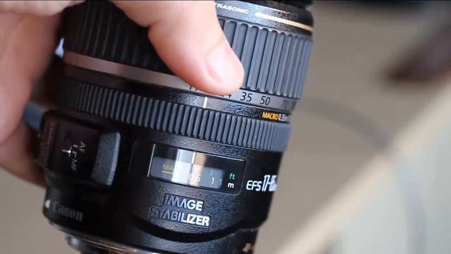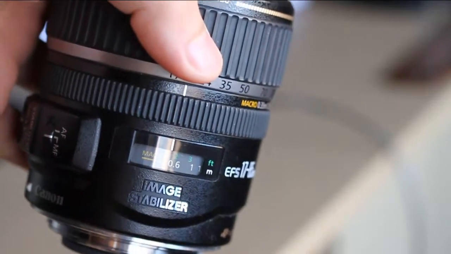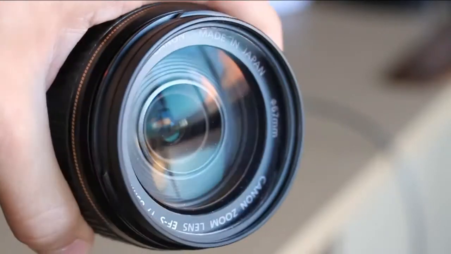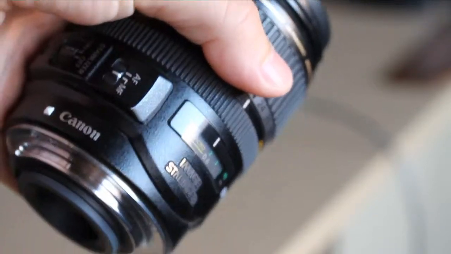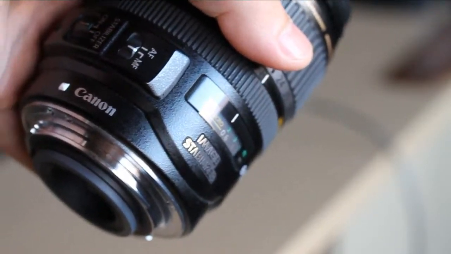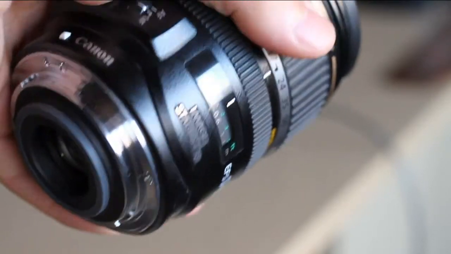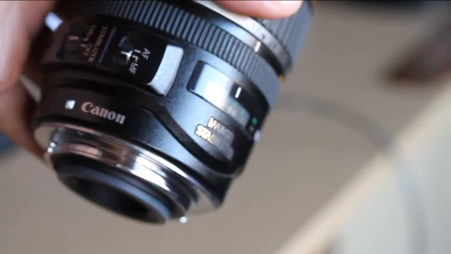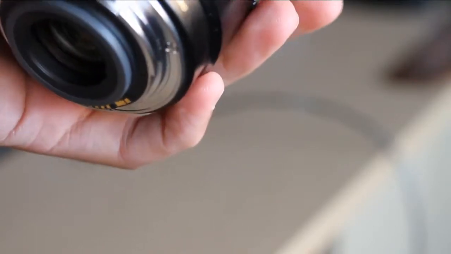So what I've noticed is quite a lot of vignetting on the images from this lens, especially at wide angles. Not the best performance in terms of quality, even though I have to say that in terms of the optic quality, it's really good for this lens. Okay.